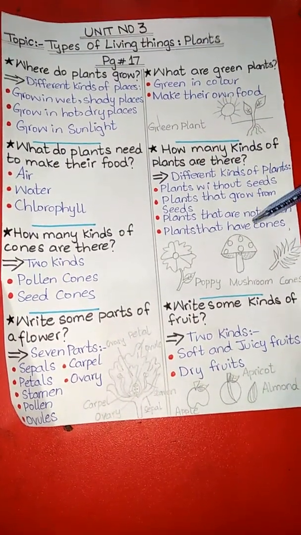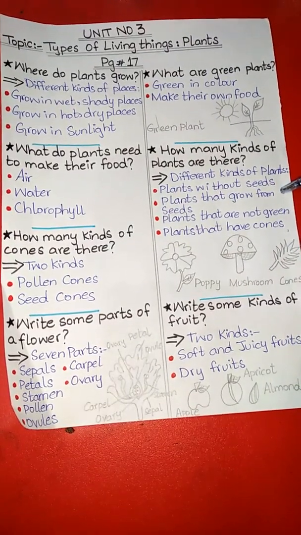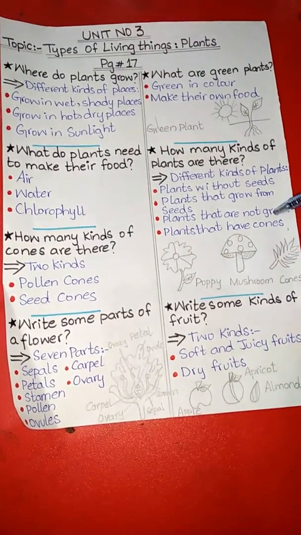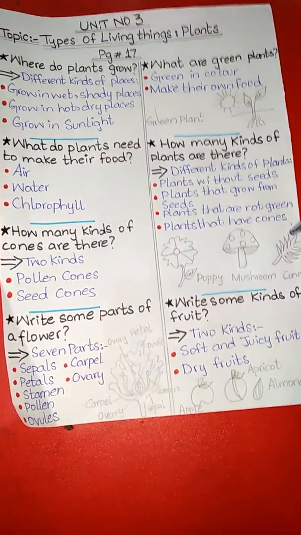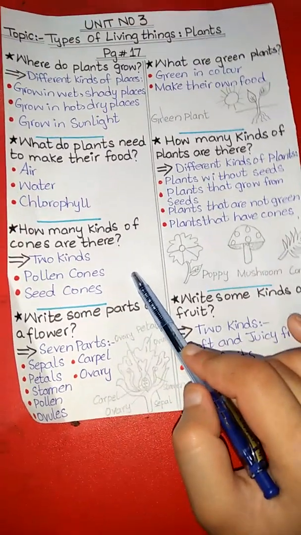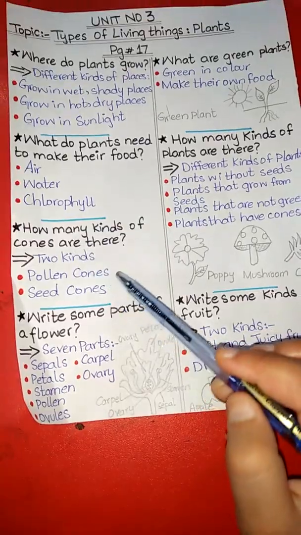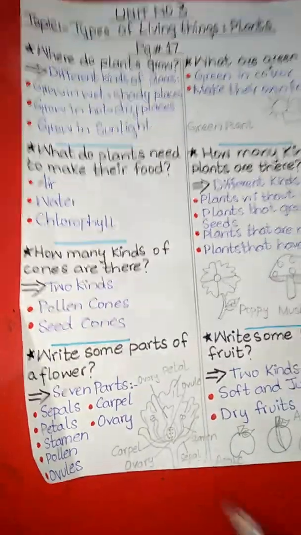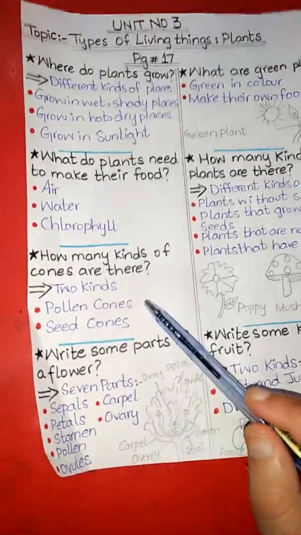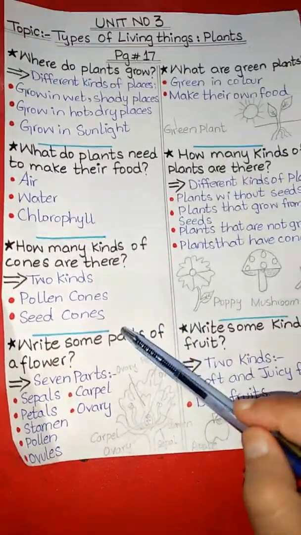There are different kinds of plants. Number 1, plants without seeds. Number 2, plants that grow from seeds. Number 3, plants that are not green. Number 4, plants that have cones. The next topic is about two kinds of cones. Number 1, pollen cones, which contain pollen. And second is seed cones, which make seeds.